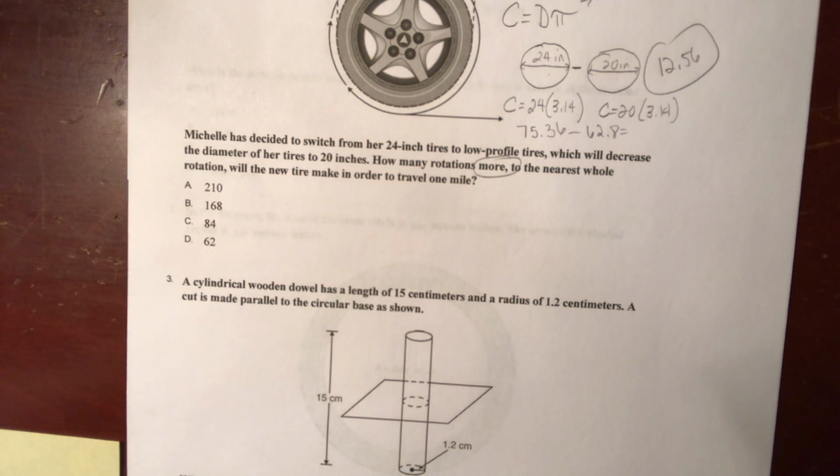Michelle has decided to switch from her 24-inch tires to low-profile tires, which will decrease the diameter of her tires to 20 inches. How many rotations more to the nearest whole rotation will the new tire make in order to travel 1 mile? Wow.